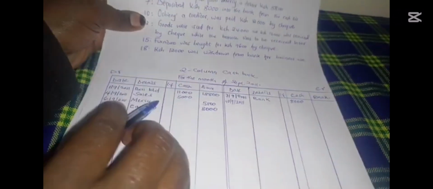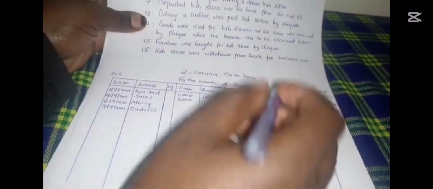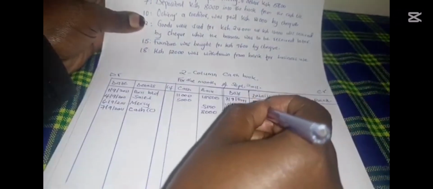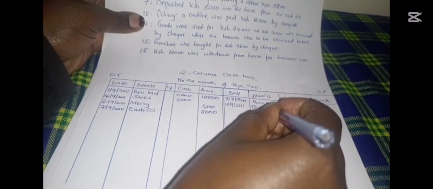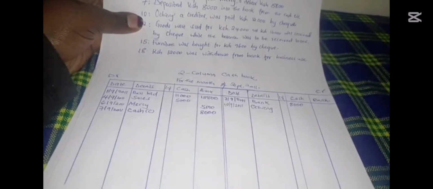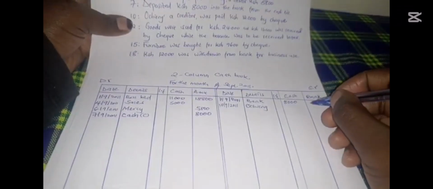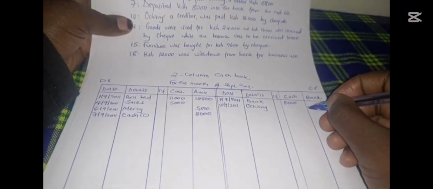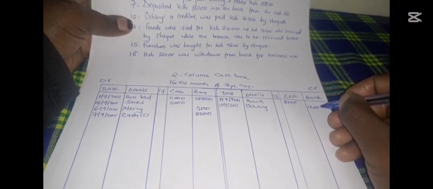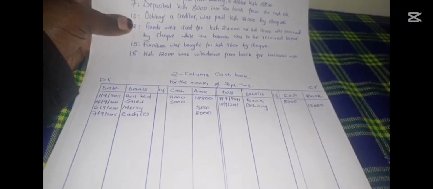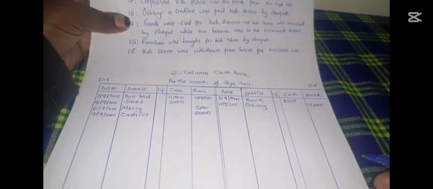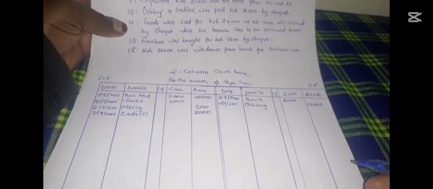What is happening? Ocheng is being paid how much? 12,000.